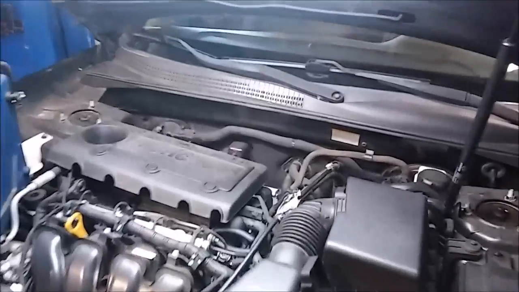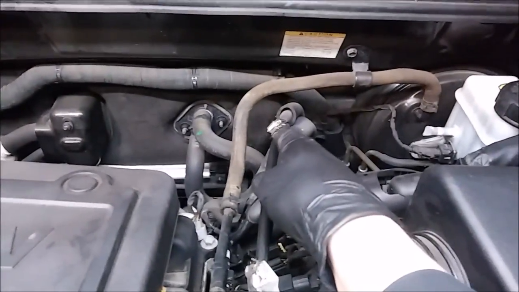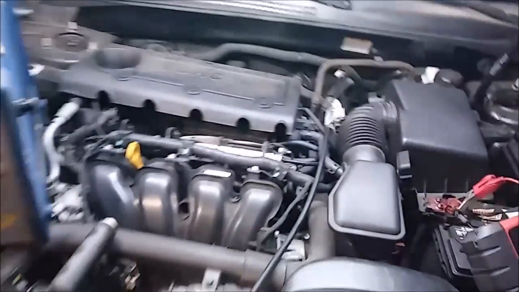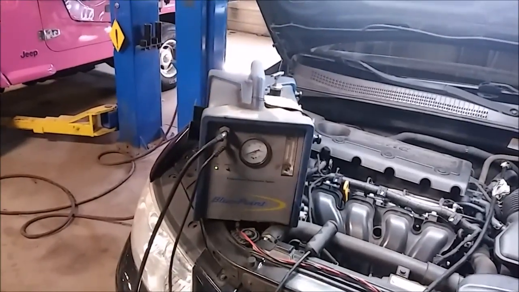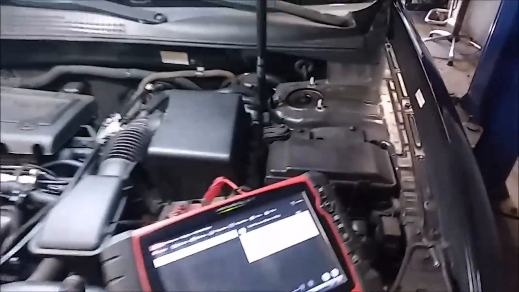Alright guys, this is the basic setup for the smoke test. The hose from the smoke machine is going to this hose here that's going down in the purge solenoid. You can see I have a little bit of a leak here. Not really a big deal for this test. Here's the smoke machine. There's some air supply hooked up to the back of this, and then we just have some leads going to the battery to power it.